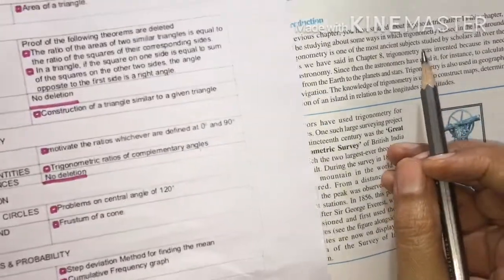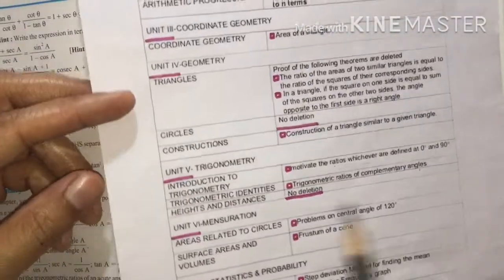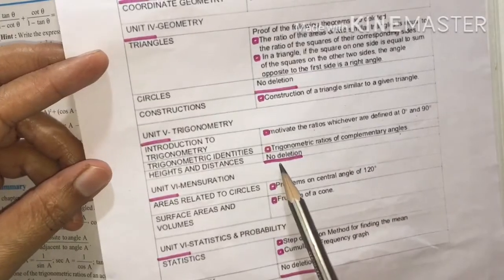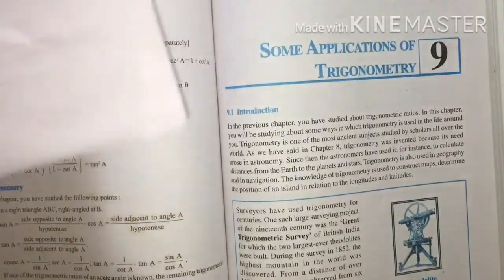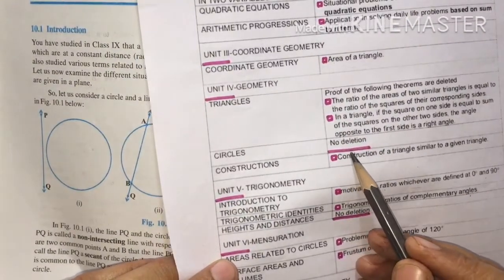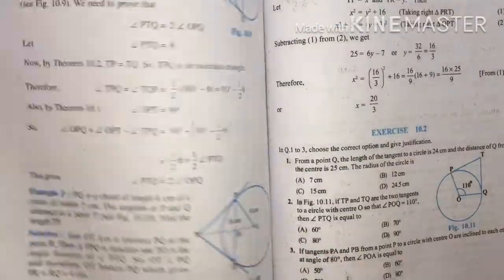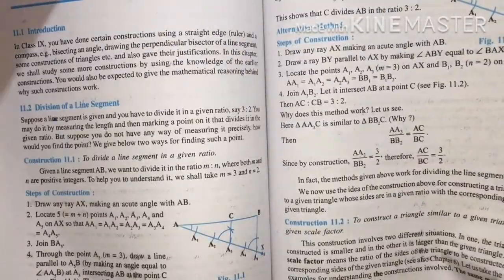Chapter number 9 is some applications of trigonometry. There is no deletion from this chapter, so you have to complete this chapter. Chapter number 10 is circles, and from circles they are saying no deletion. So the circles chapter also you have to complete, no portion has been deleted.